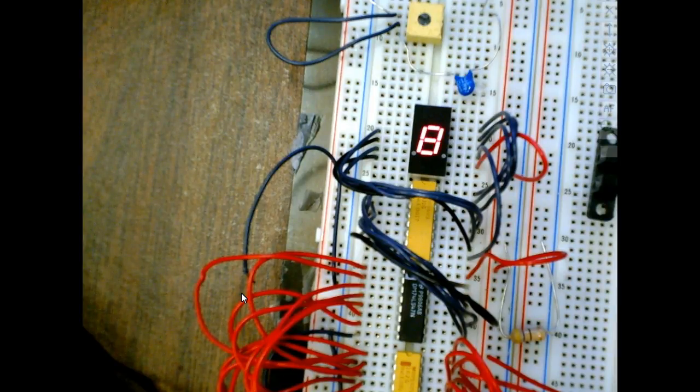You understand. If you were having a problem with one of your displays and you wanted to see if your 7-segment display was bad, you could ground that pin, and if all of them come on, then it's not the display, right? You understand that? It's probably not the 7447 either, because it's doing what it's told to do.